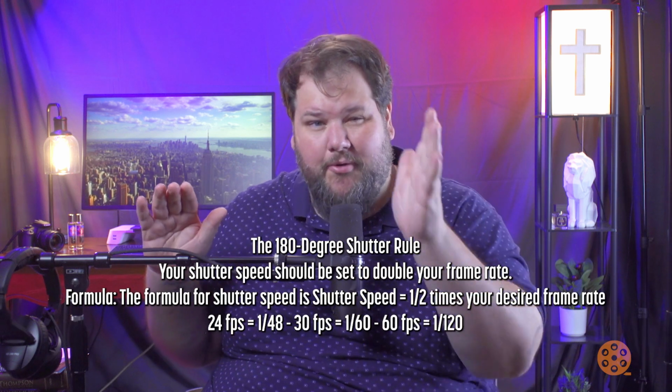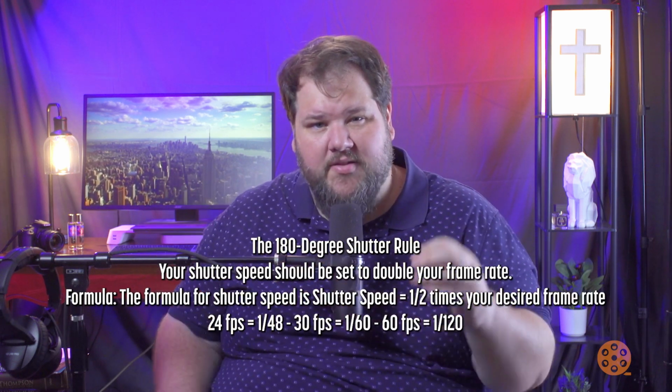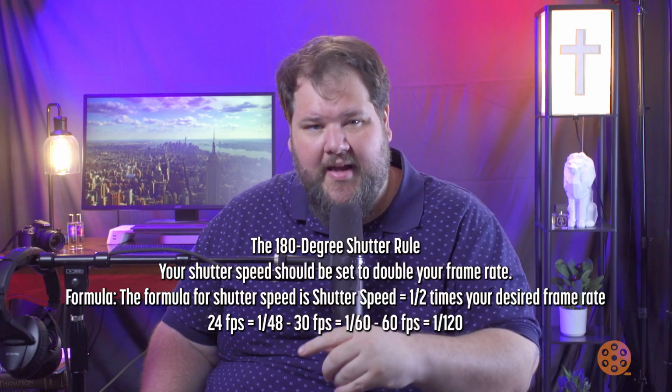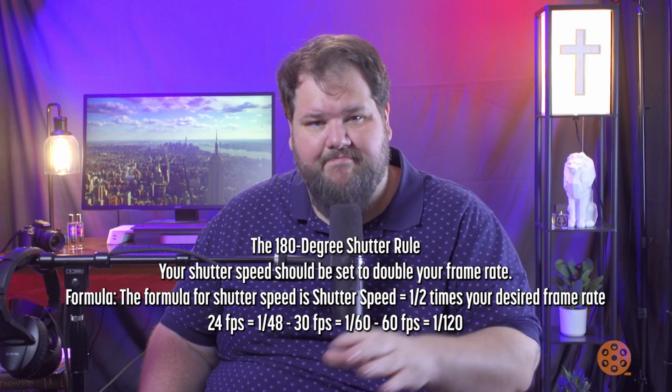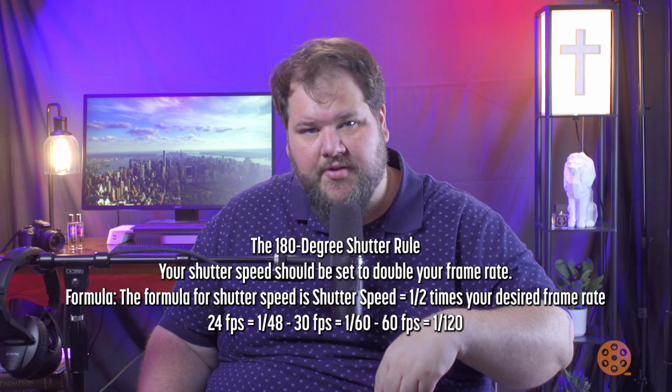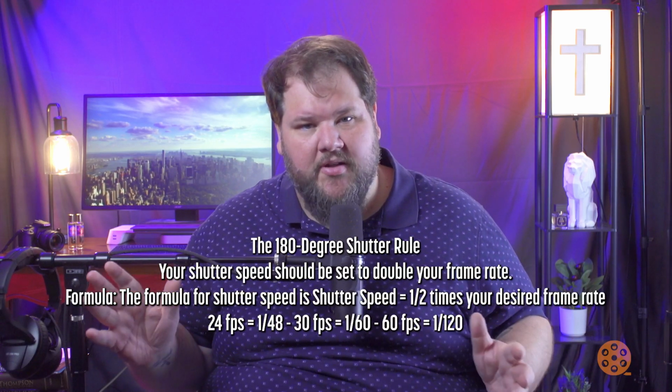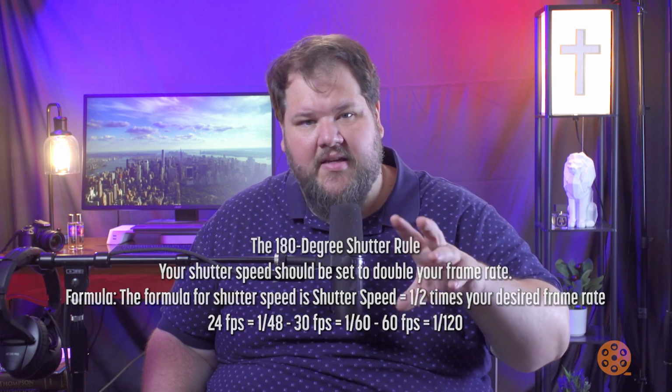You're going to double your frame rate. So for 24, you're going to set your shutter to 48. The lower your shutter speed, the more dreamy it's going to look, the more light it's going to let into the camera, which will cause things to bloom and look weird if you're not wanting that look.